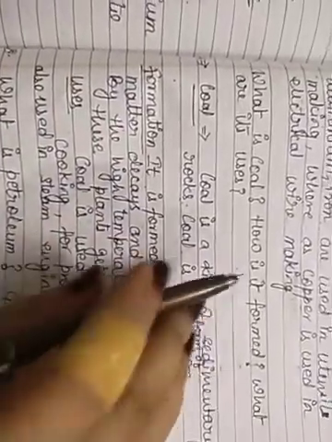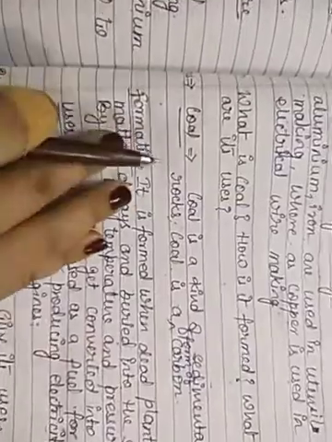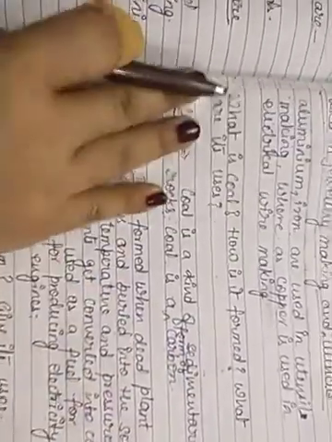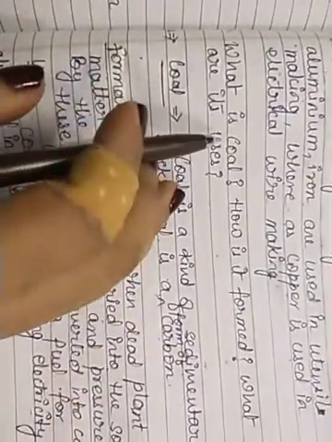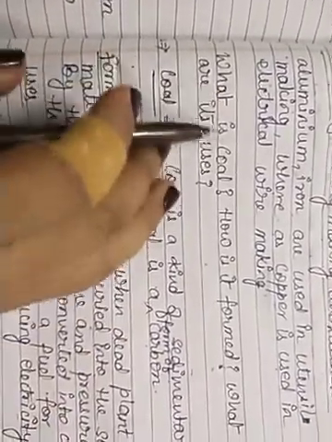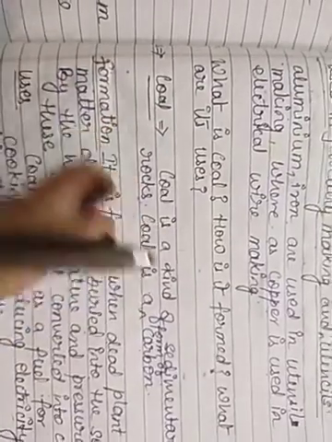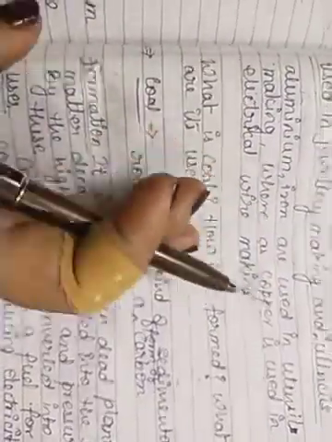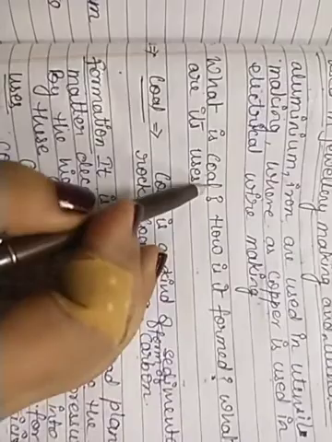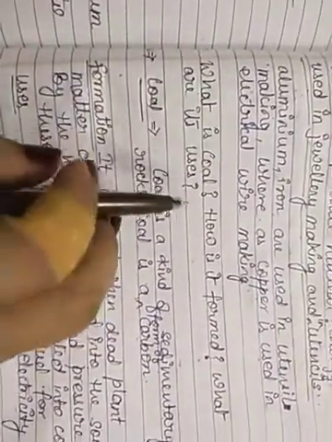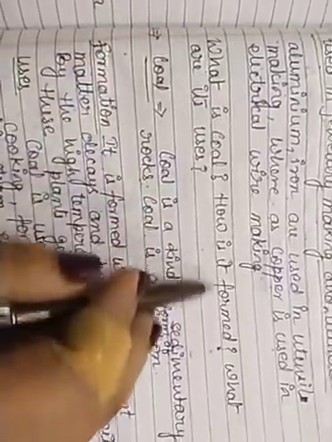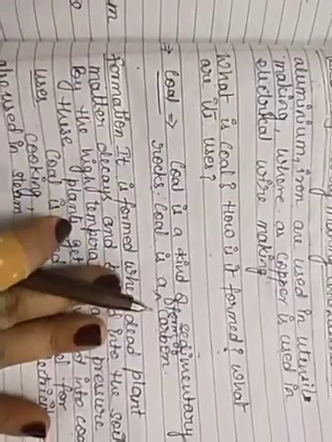So this question is very, very important, children. Please learn these types of questions. They will come as long answers or short notes, like describe the coal. What is coal? It may also come as a long question, like what is coal, how is it formed, and what are its uses, the complete question like this. So this question is very, very important.